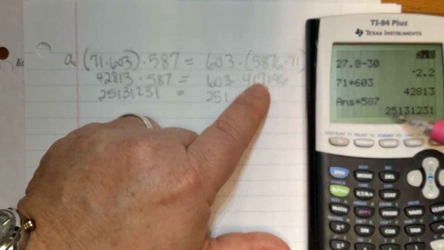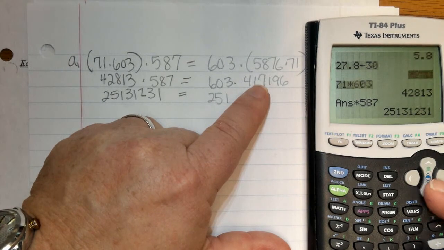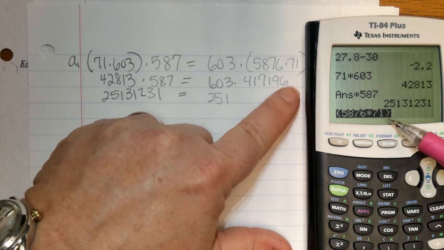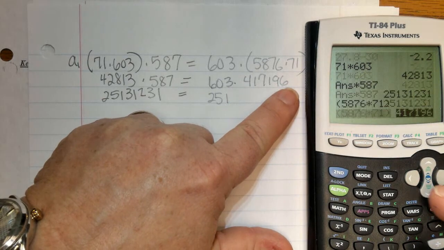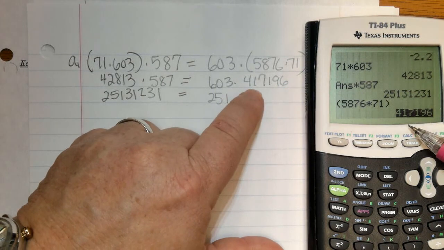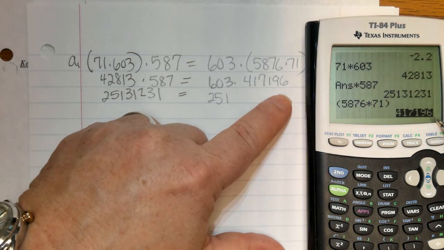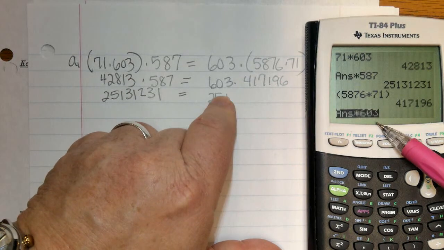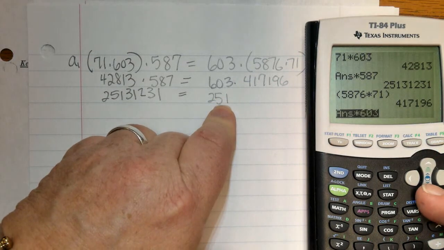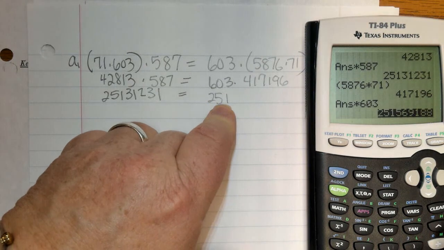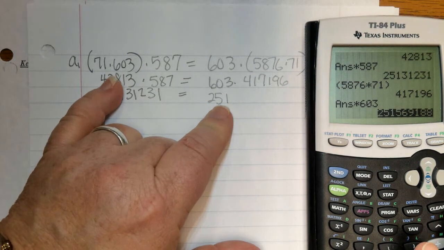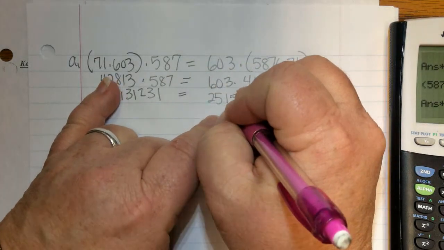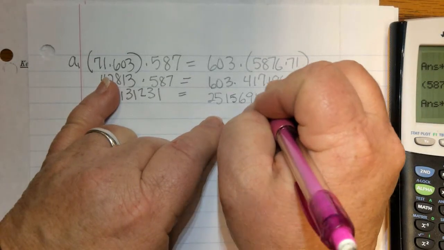Then I did over here. We could go down and I can check. I've got 5876 times 71. And that gave me 417196 times 603. And that gave me 251,569,188.